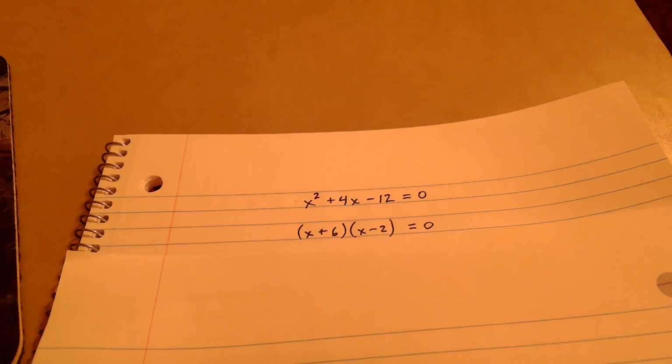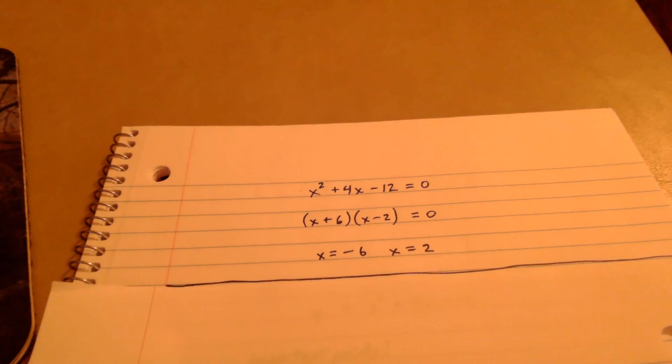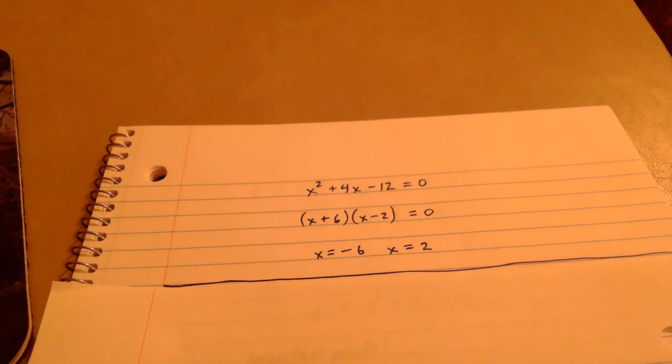And so it clearly factors into x plus 6 and x minus 2 equals 0. And then you know to set each one of those equal to 0. And of course, you get two solutions: x equals negative 6 and x equals positive 2. So that's no-brainer kind of stuff. That's review. That's easy for you guys.